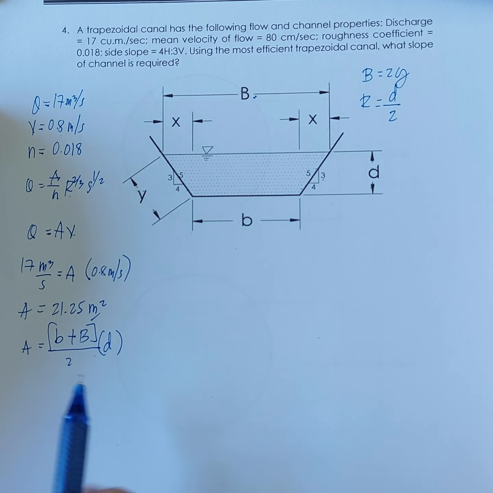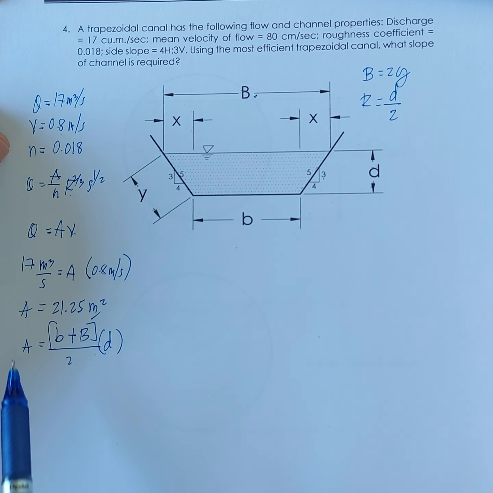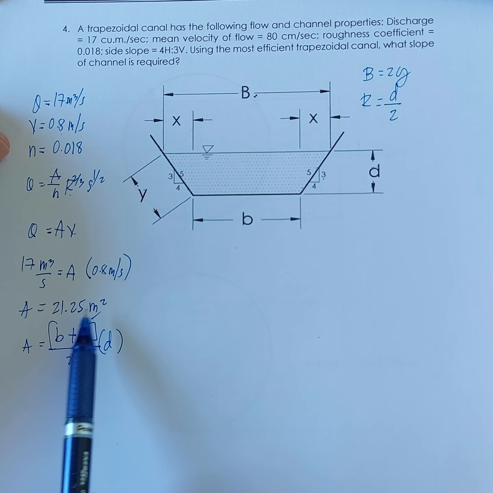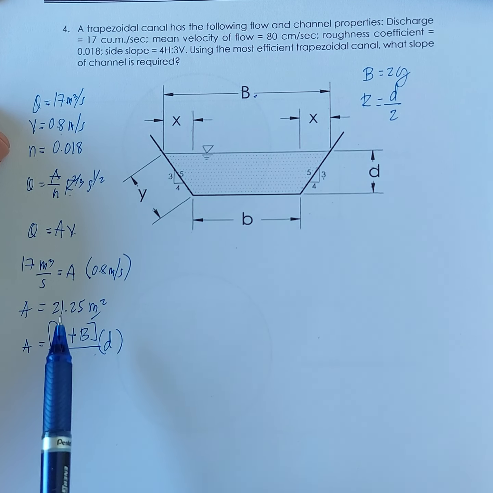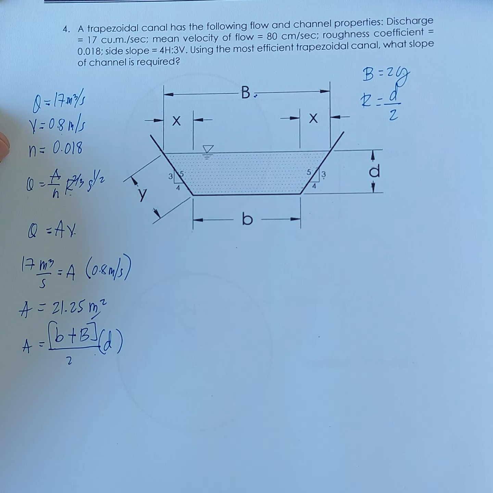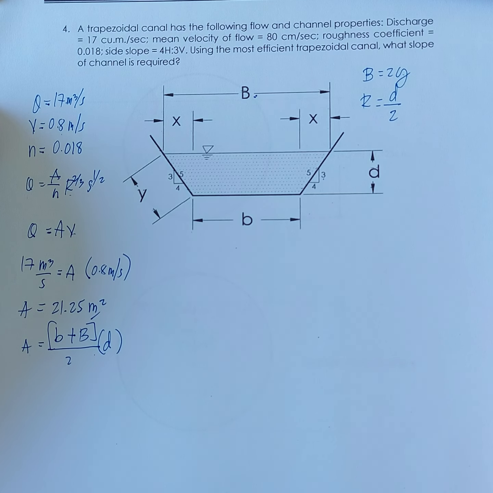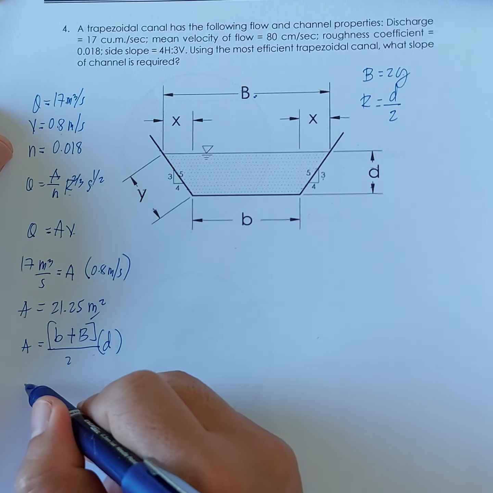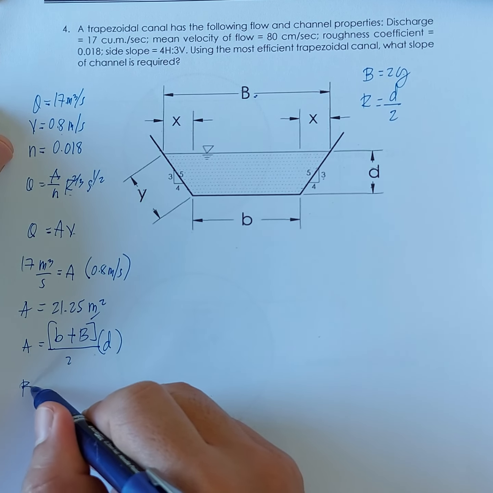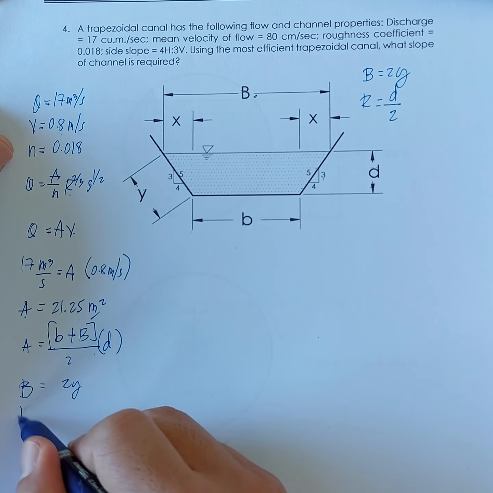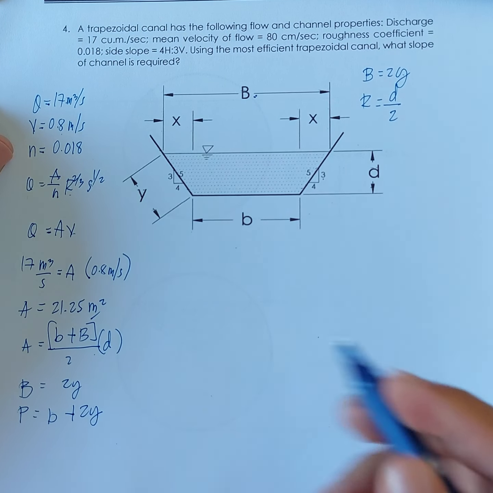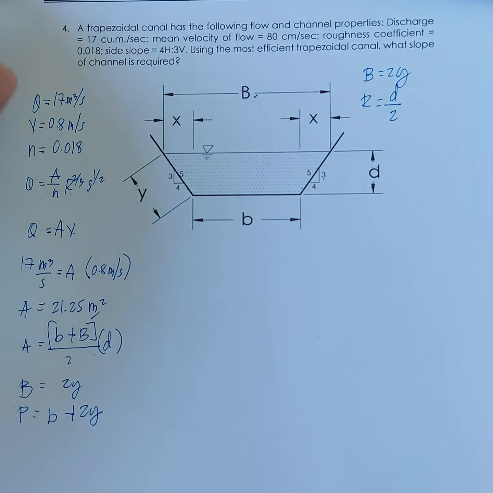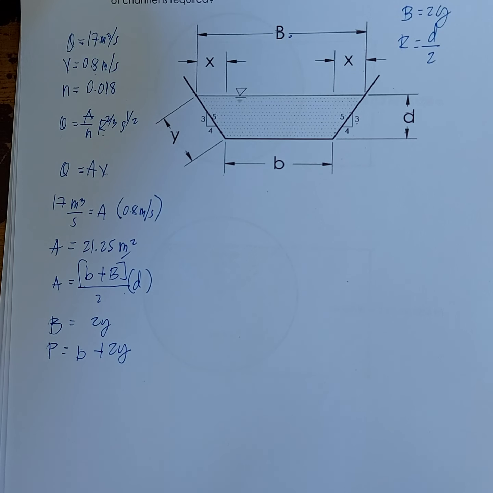So with this formula, we need to express things in terms of D. We already know the area, so we express everything in terms of D so that we can solve for the depth: the lower base small b in terms of D, and the upper base in terms of D also. I mentioned earlier that the upper base is equal to 2y, and the wetted perimeter is equal to B plus 2y. So by ratio and proportion, let me adjust this so we can see.